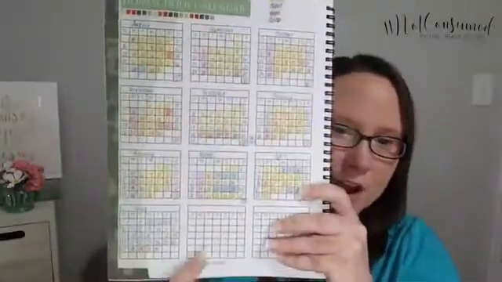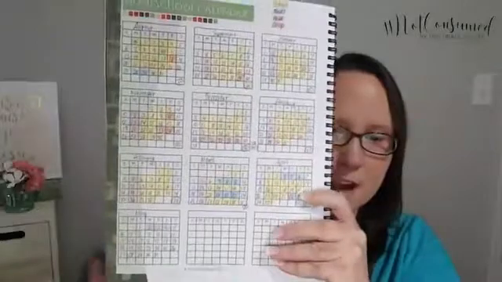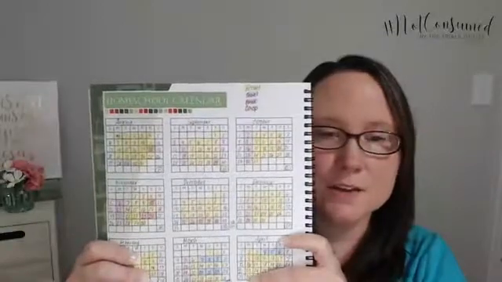Now, here's the homeschool calendar that we have for this month. What I want you to notice is, first of all, it actually came with blank boxes. And so I had to fill it in. The reason we do that is because we want you to be able to start on whatever day or whatever month that you're starting on, and have access to that.